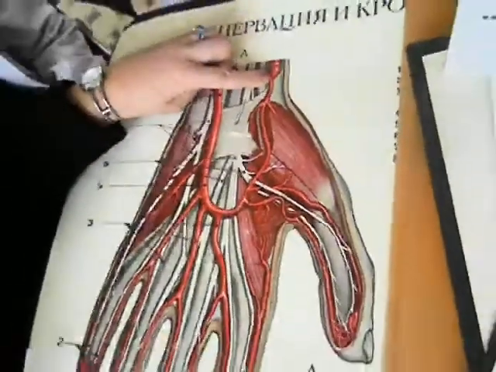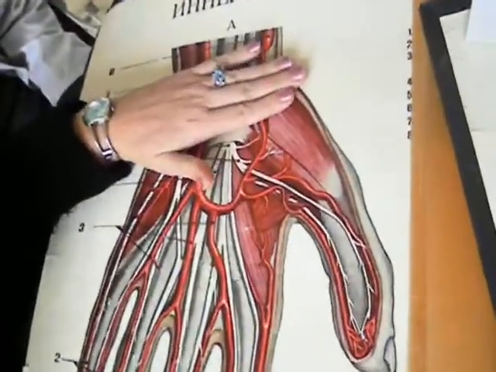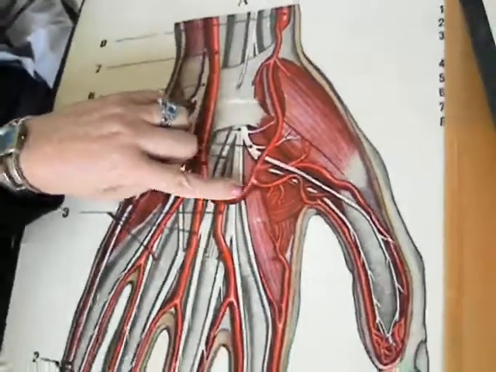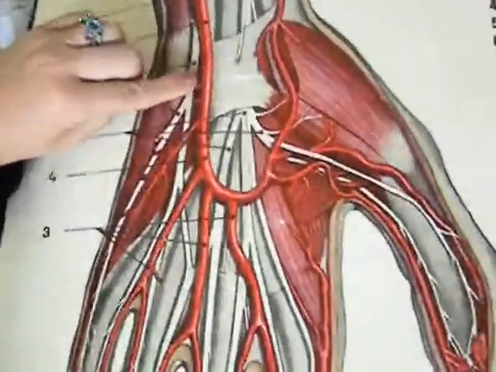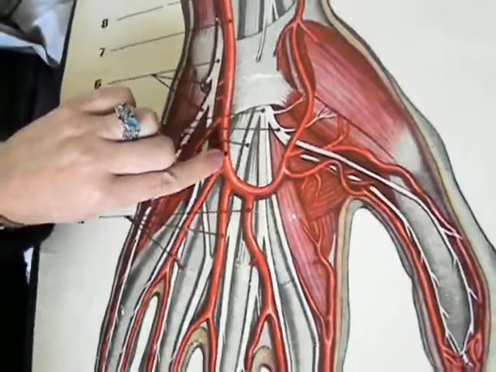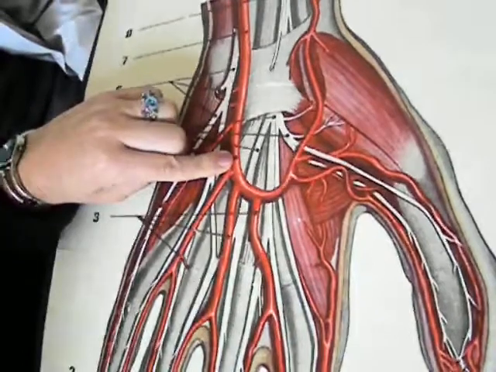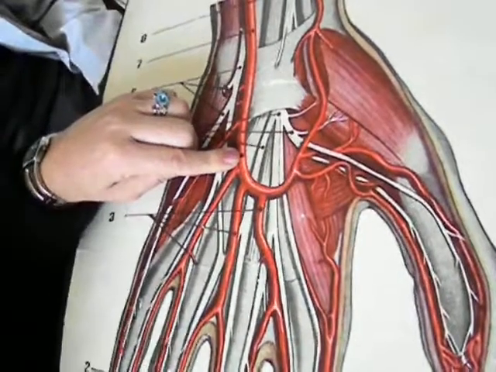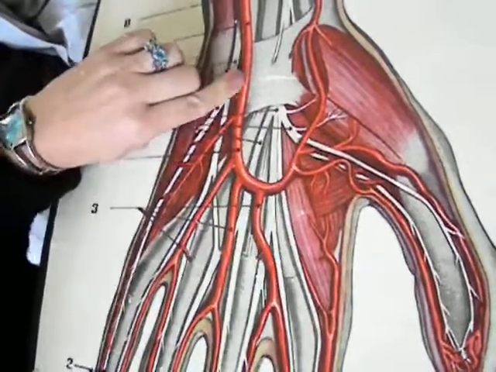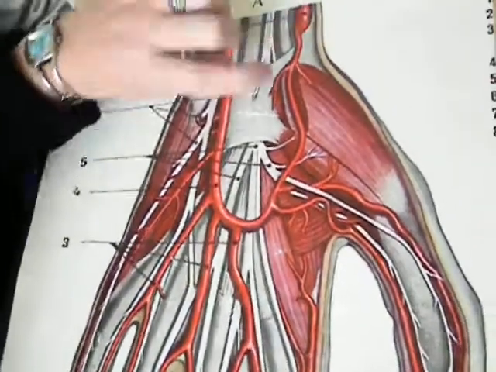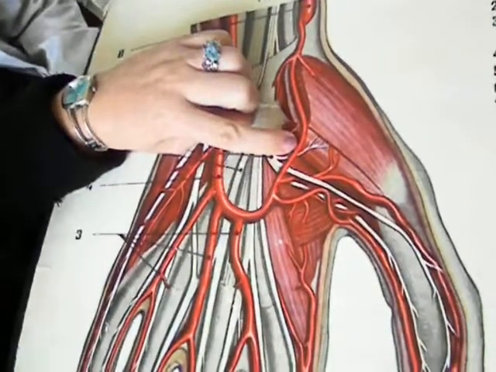Radial artery on the hand gives superficial palmar artery, which anastomoses with the terminal part of the ulnar artery, forming the superficial palmar arch. Ulnar artery anastomoses with a branch from the radial. What is the name of this branch?